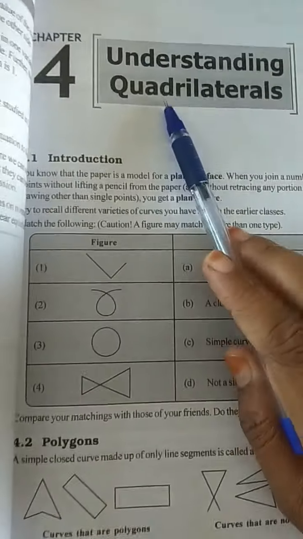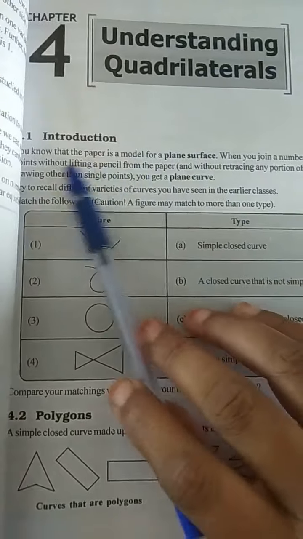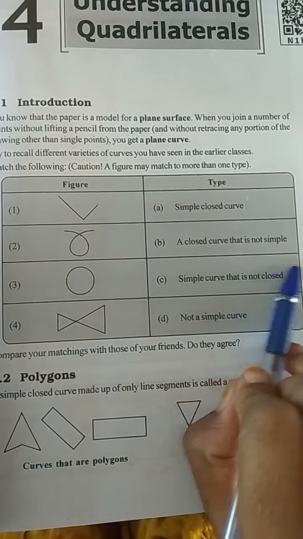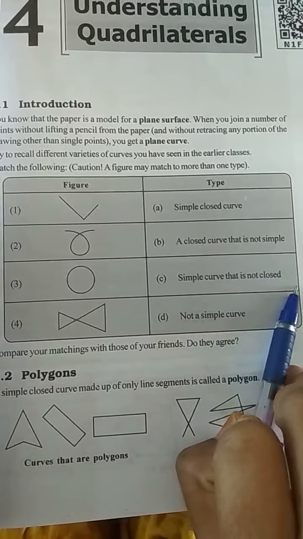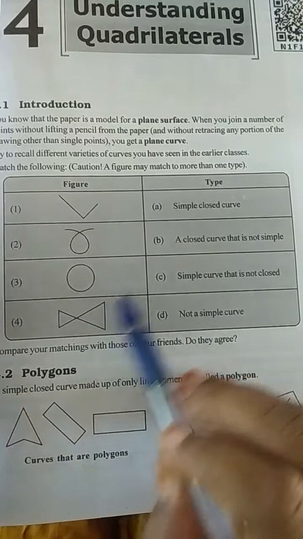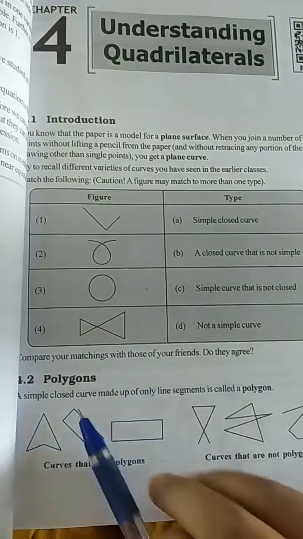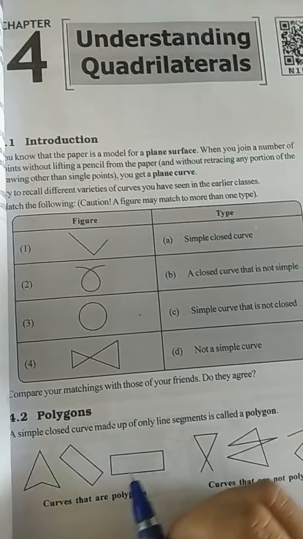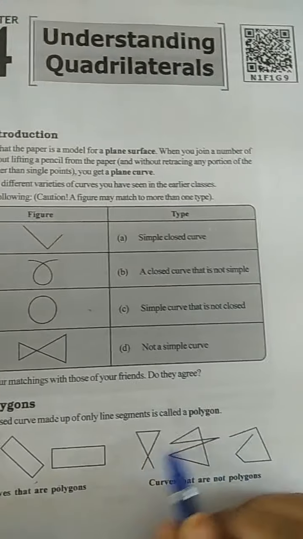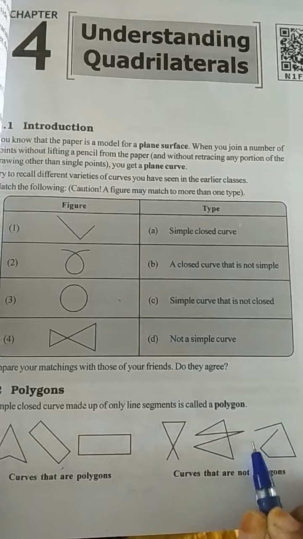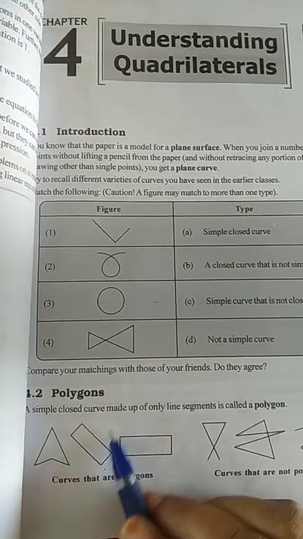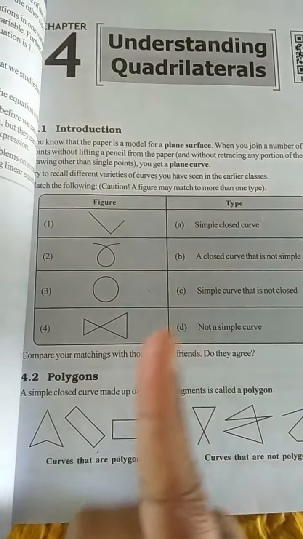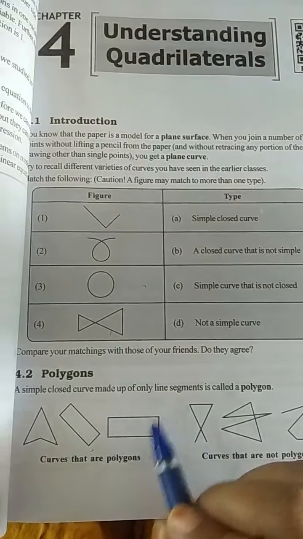Next one, understanding quadrilaterals. Introduction. This is a simple closed curve. A closed curve that is not simple, a simple curve that is not closed, not a simple curve. So we have discussed polygons. These are polygons, and curves which are not polygons because they are not closed. Yes, a simple closed curve made up of only line segments is called a polygon.